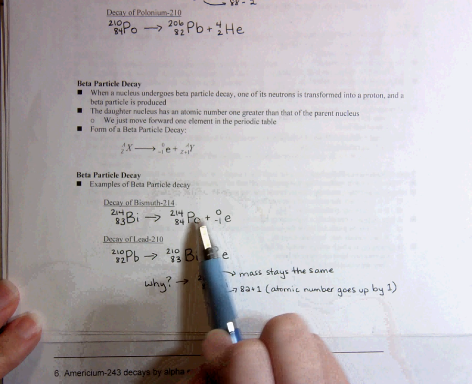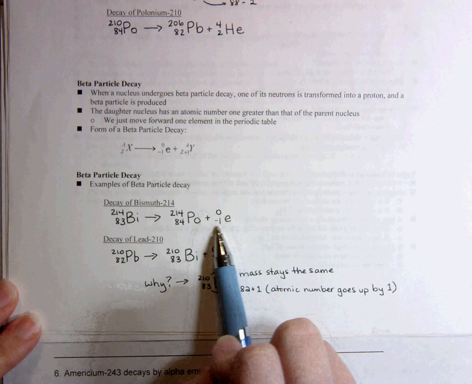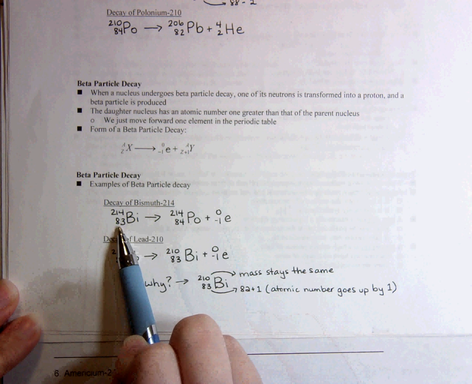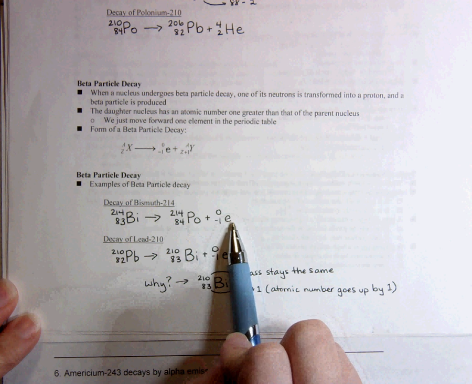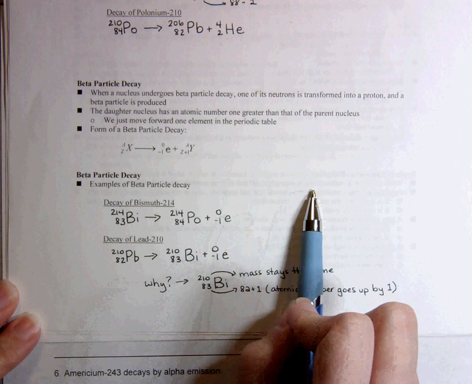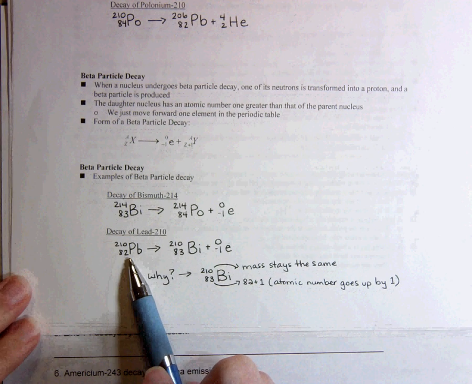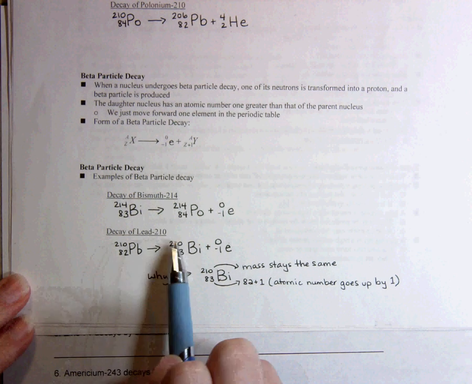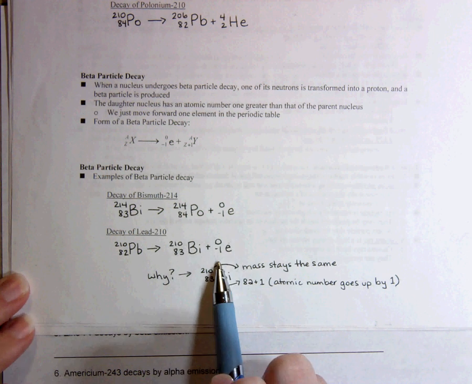So we lose no mass, but we have this -1 here to make up the difference between going from an 83 to an 84, and we put an e for an electron, which is the beta particle that leaves the nucleus. So again, we have the decay of lead-210, same thing: mass stays the same, atomic number goes up 1, and this is what leaves the nucleus.